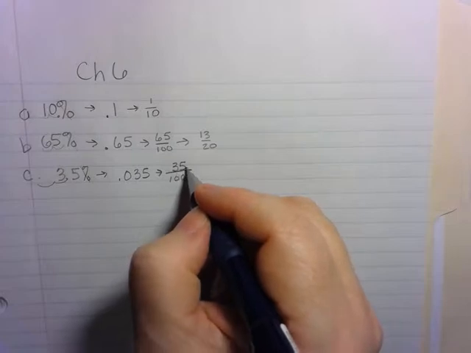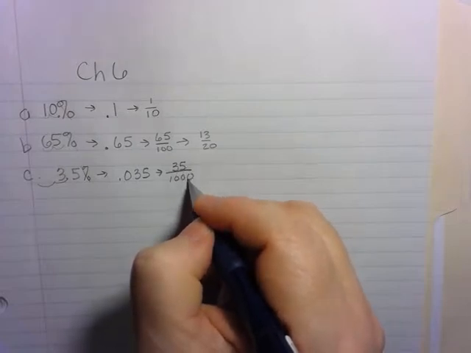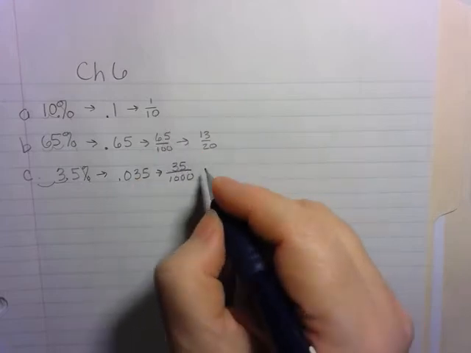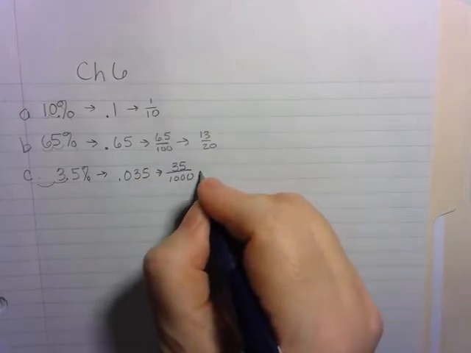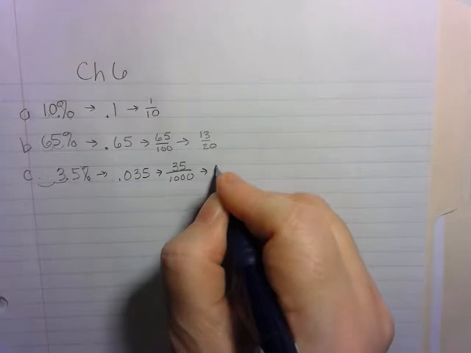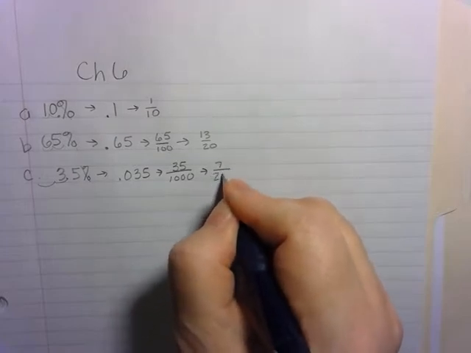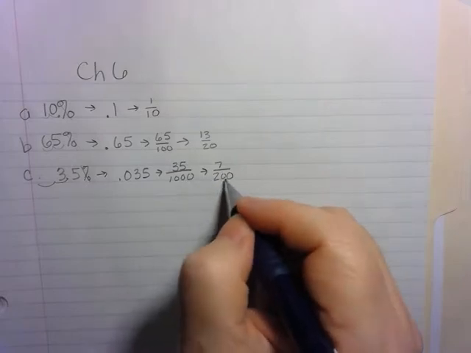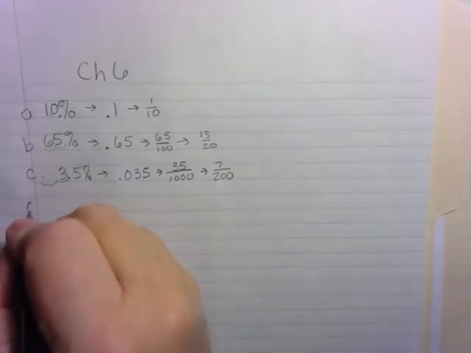So we take the decimal out as we put it over our 100 or 1,000 or tens. And now I'm going to reduce this to 7 over 200. 5 goes into 35 7 times, 5 goes into 1,000 200 times.